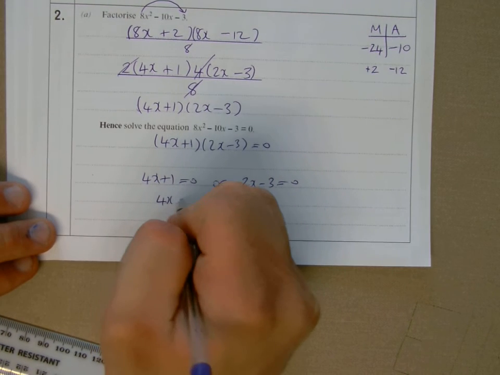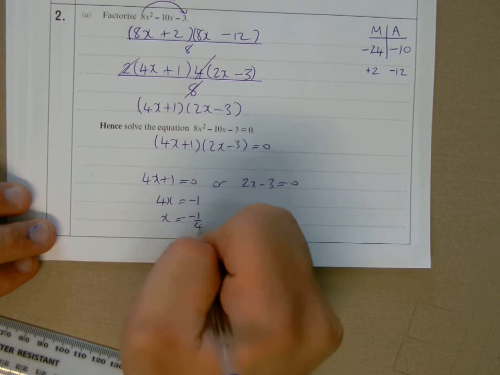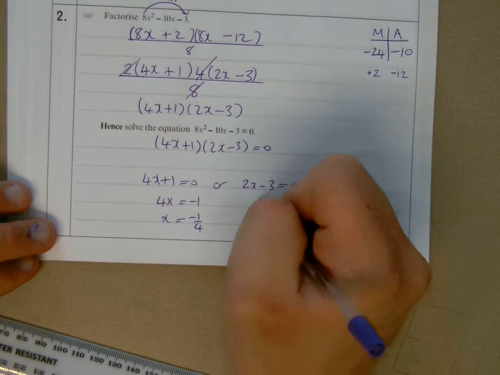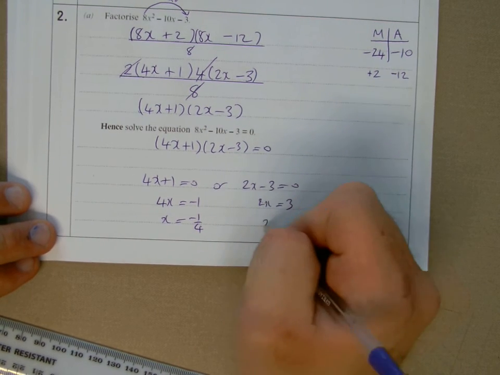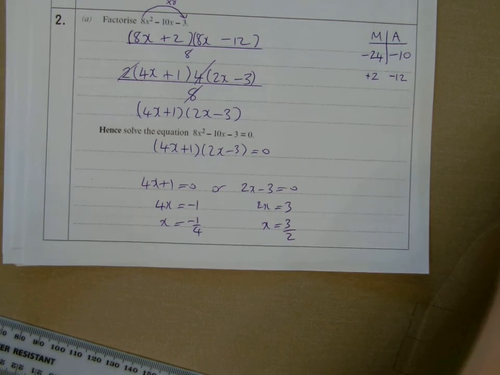So if 4x plus 1 is equal to 0, take the 1 over, minus 1. And then take the 4 over, divide by 4. Same here, take the minus 3 over, becomes 3. Take the 2 over, then divide, you get 3 over 2. We've got our answer.